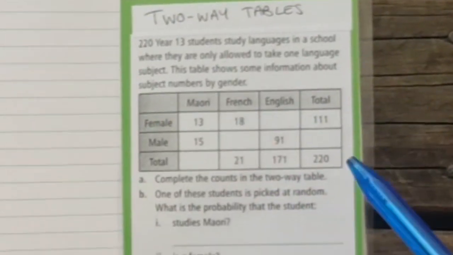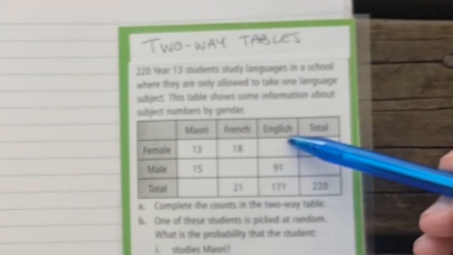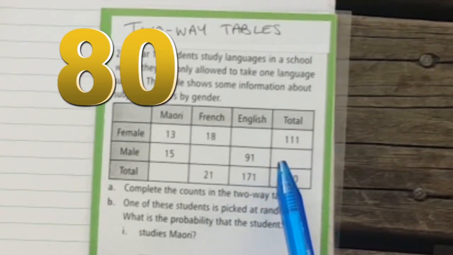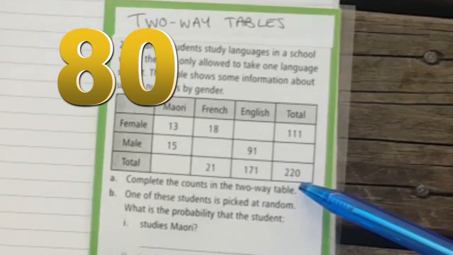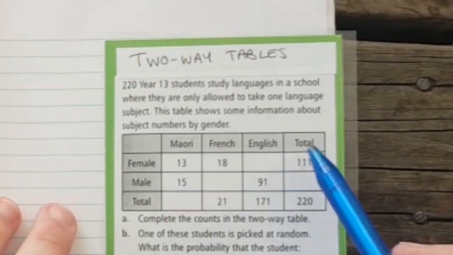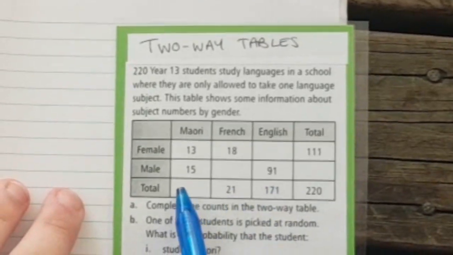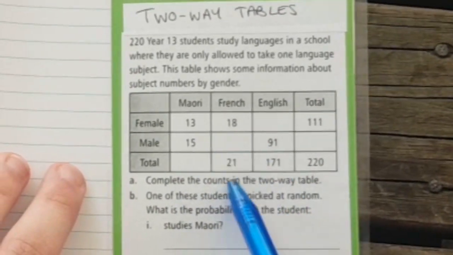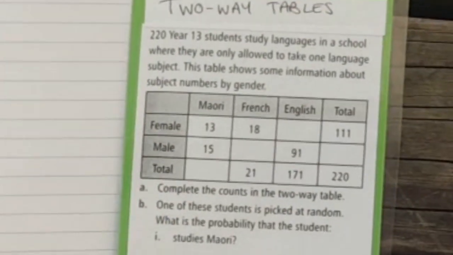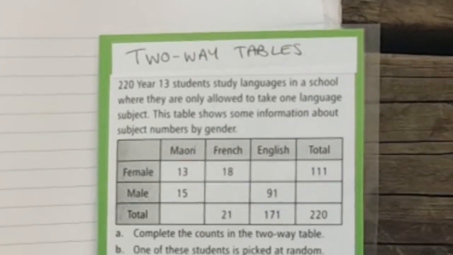Now, we do the same for French and English students, so it will be 18 minus 21, 171 minus 91, and for the total it will be 222 minus 111. Once you fill in all those counts, make sure they all add up to 220 and then 21. Make sure the totals all add up, make sense, please. Yeah, you can move on to the more challenging questions.